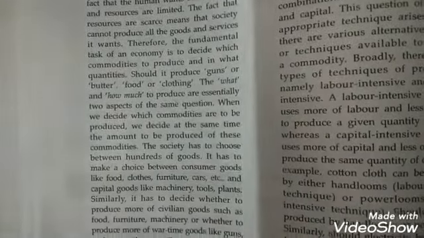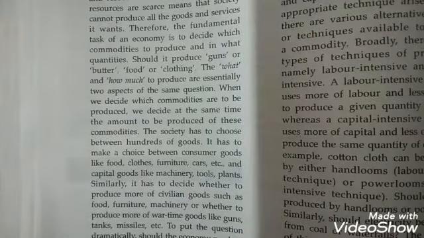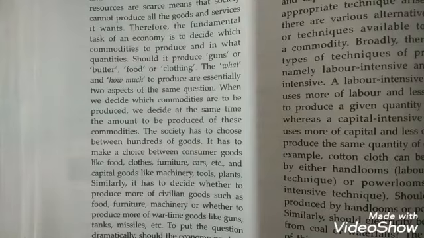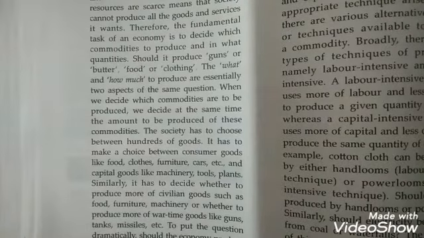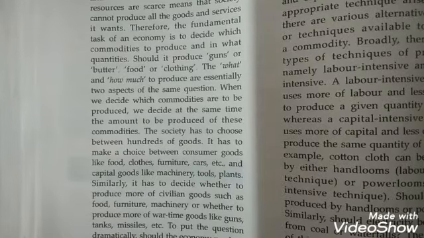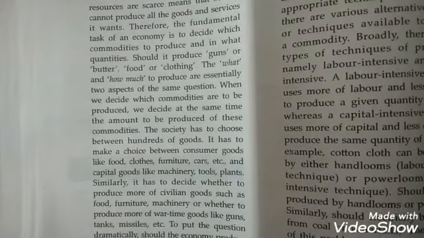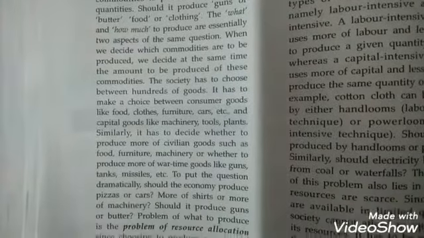It has to make a choice basically between consumer goods and capital goods like machinery, tools, plants, etc. It has to decide whether to produce more of guns or more of butter, that is, to produce more of civilian goods like clothes, furniture, cars, food and such things. In civilian goods we even have capital goods like machinery, tools, plants, etc. Or to produce more of defense goods, that is guns, tanks, missiles and such things.